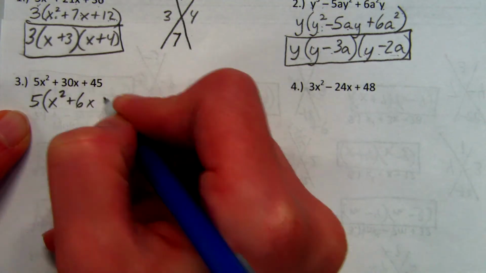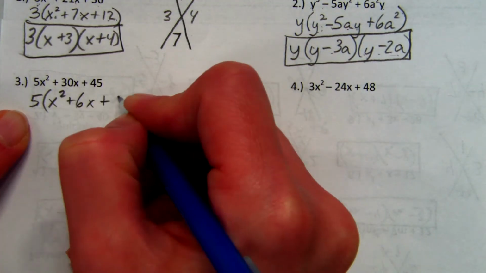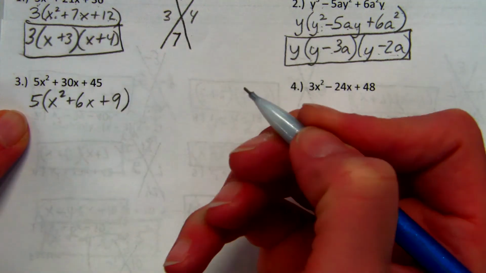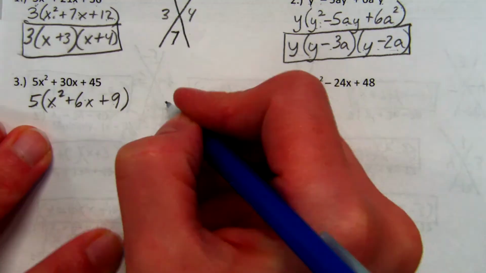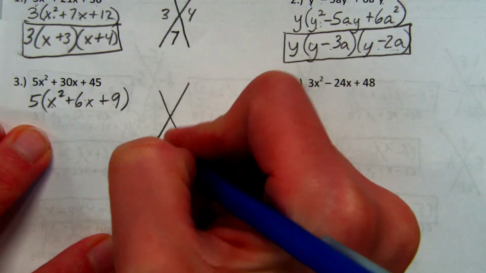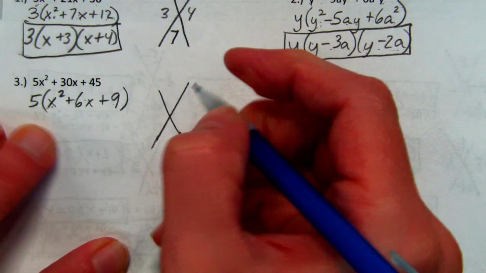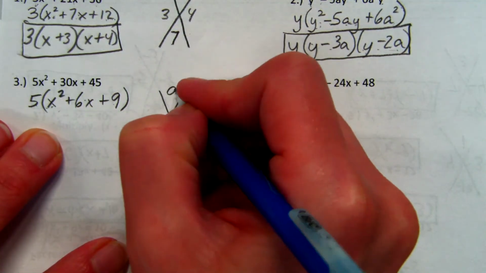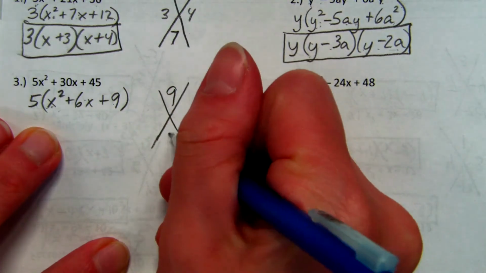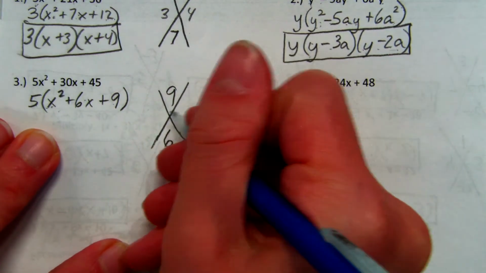6x. And then what do you take times 5 to get 45? 9. And so this has the 3 terms like we were seeing yesterday. It's a quadratic trinomial with a leading coefficient of 1, just like we talked about before. So we're looking for numbers that multiply to make 9, that add to make 6.